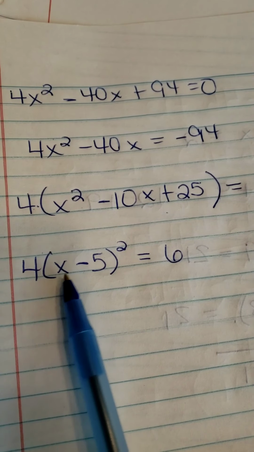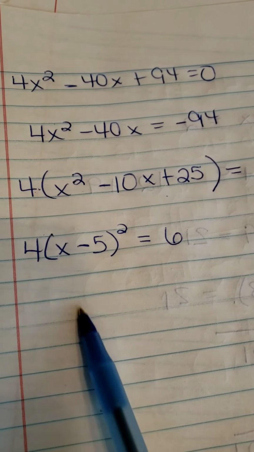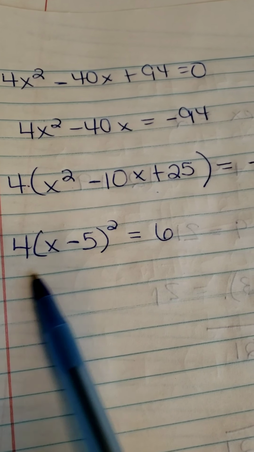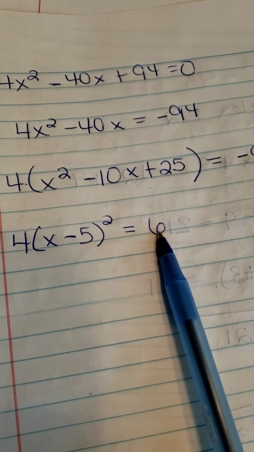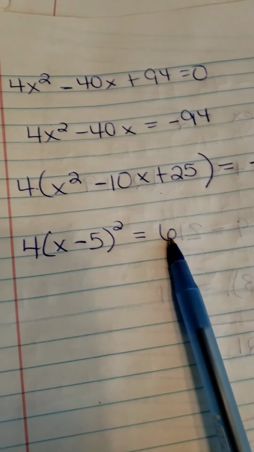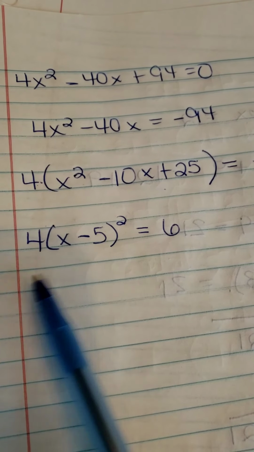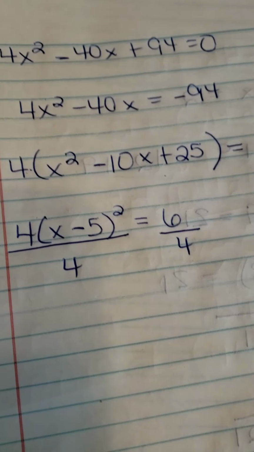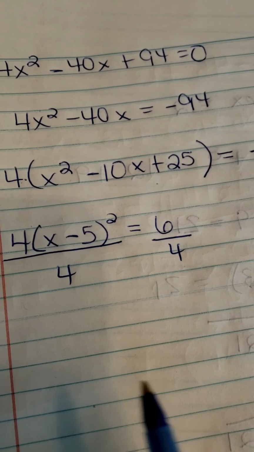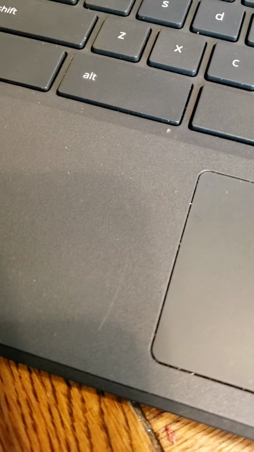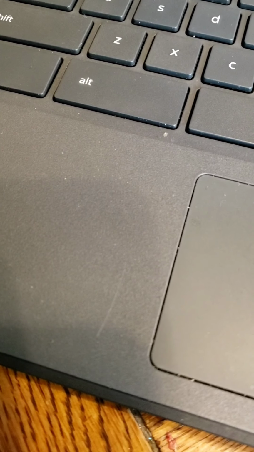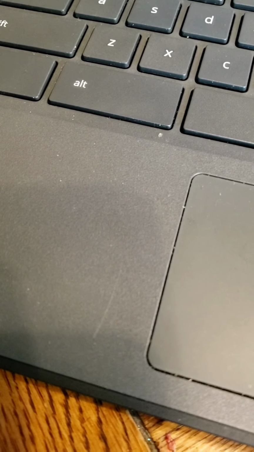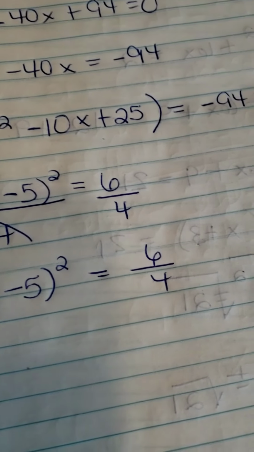So I already said it was going to be x minus 5 because of this minus 10. So this is really just x minus 5 squared times this 4 is equal to this 6, okay? Now what I'm going to do is divide both sides by 4. This is what I get. Of course, 4 is going to cancel 4 out on this side. And so this is what I get.